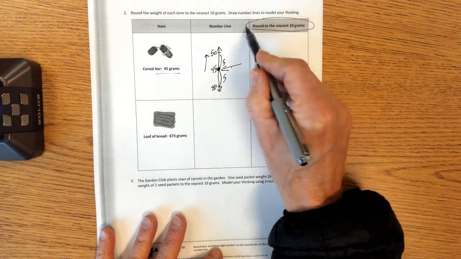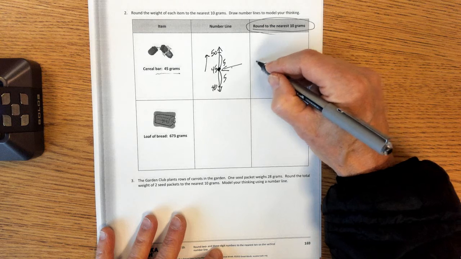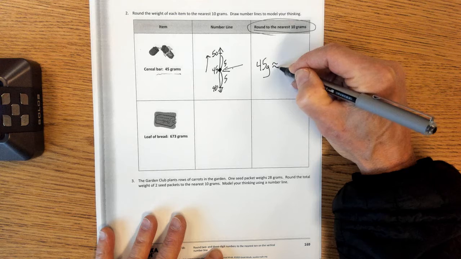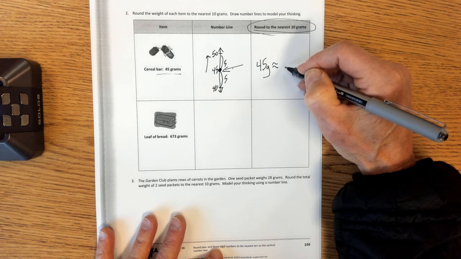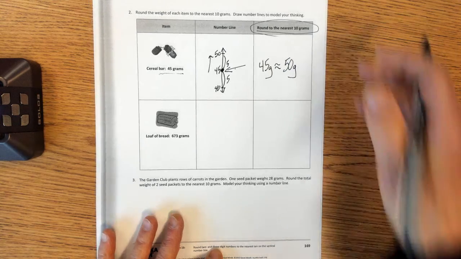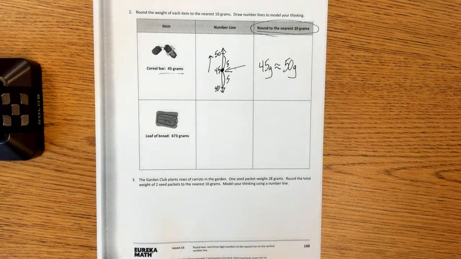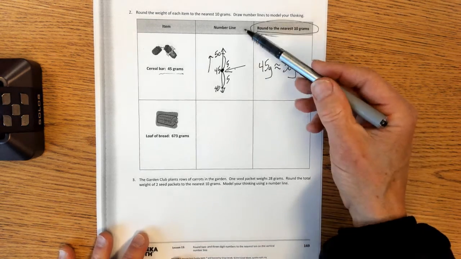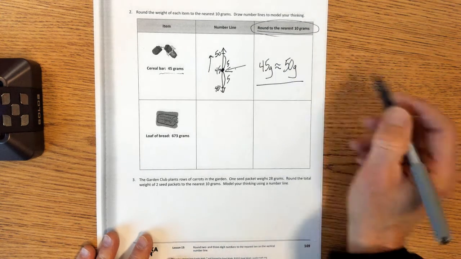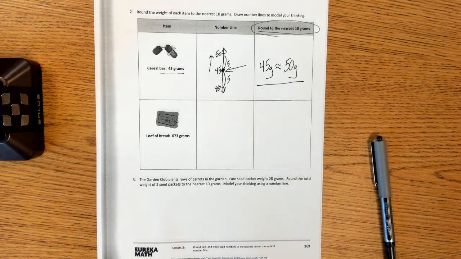So rounding to the nearest 10 grams, we would say 45 grams is about, check out that symbol, that's going to be fun to draw, huh? Is about 50, or is rounded to 50 grams. Okay? And that's the way I'm going to ask you to make drawings. So number lines are going to be vertical like that, and to make statements, right, like that. All right, good luck to you. Have fun rounding to the nearest 10 and showing it on a vertical number line.